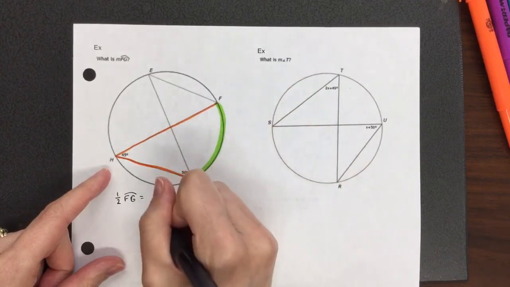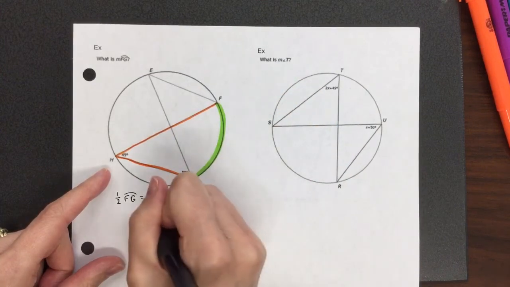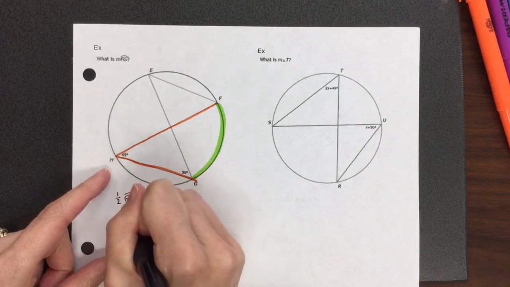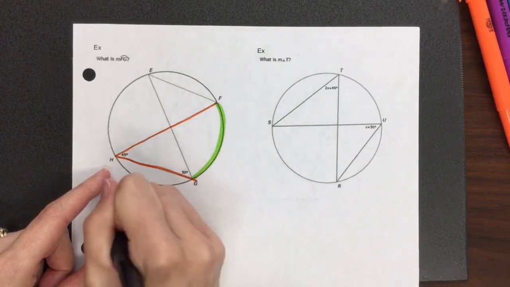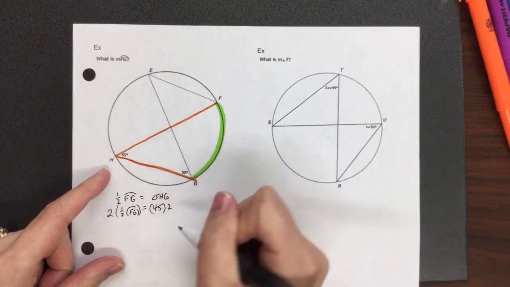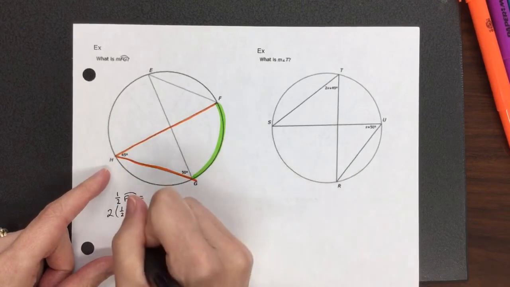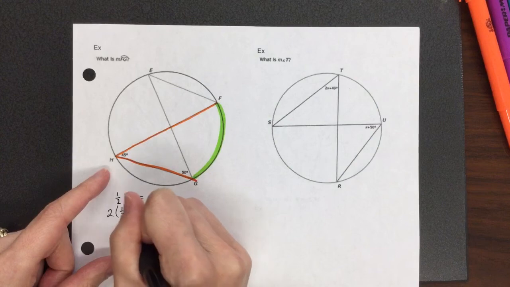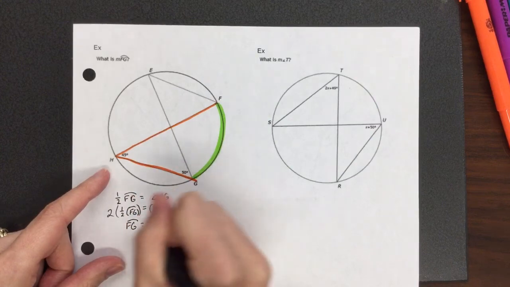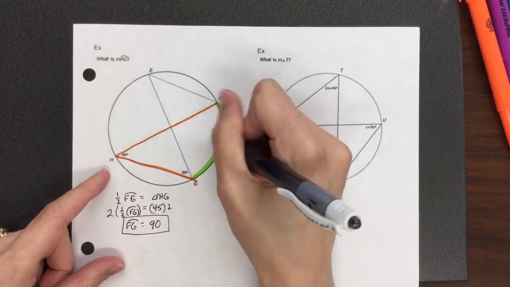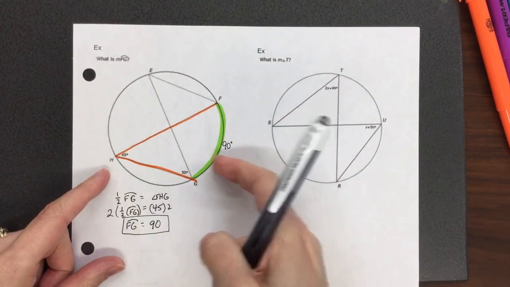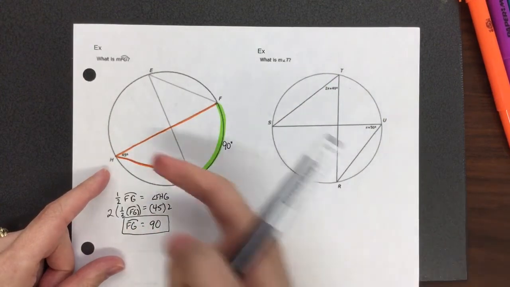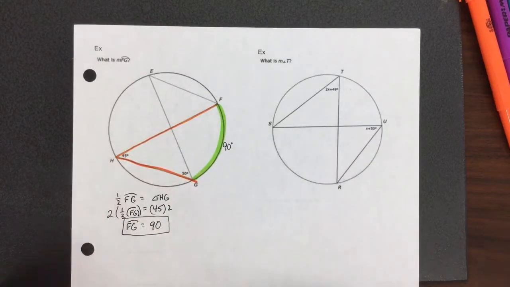So we know angle FHG is 45, and that's going to be half of arc FG. So we're solving for FG, so multiply both sides by 2. So arc FG is going to be equal to 90. So that arc right there is going to be 90 degrees because it's twice what that angle is, or this angle is half of that measured arc.